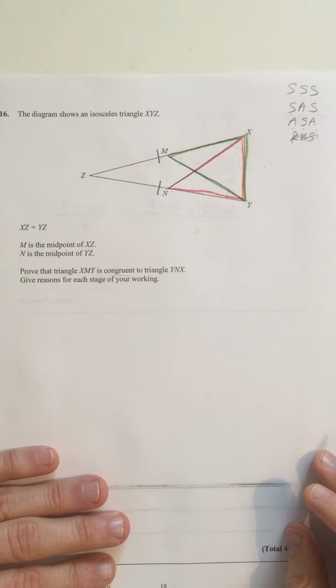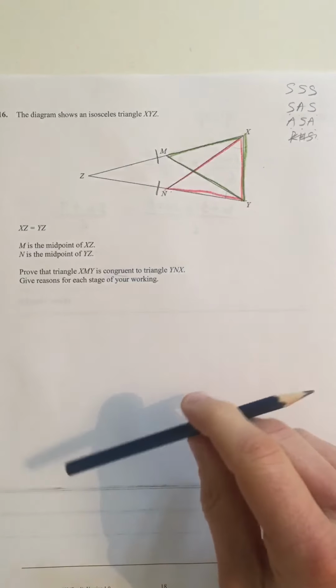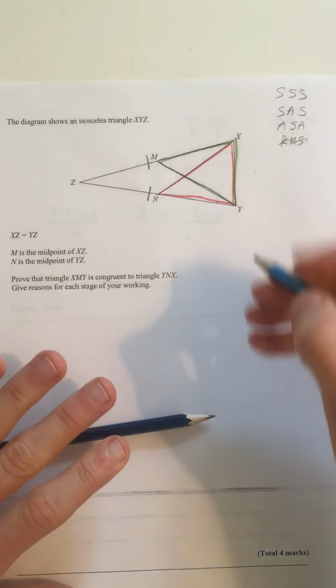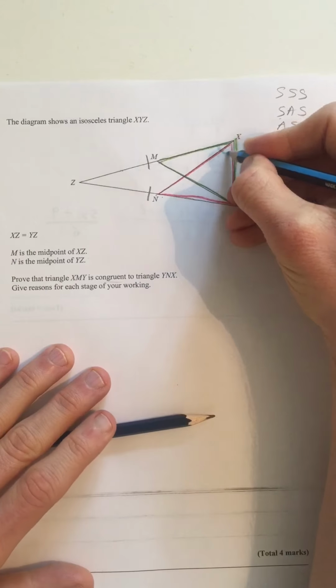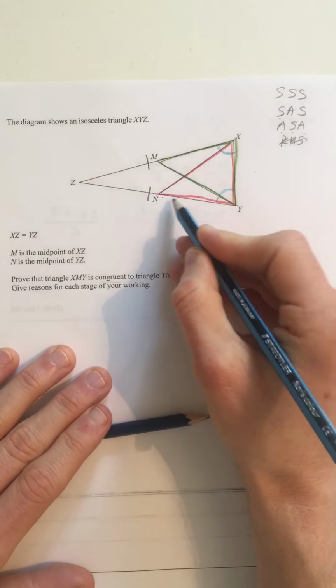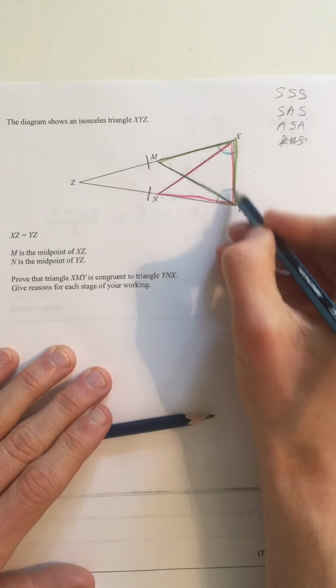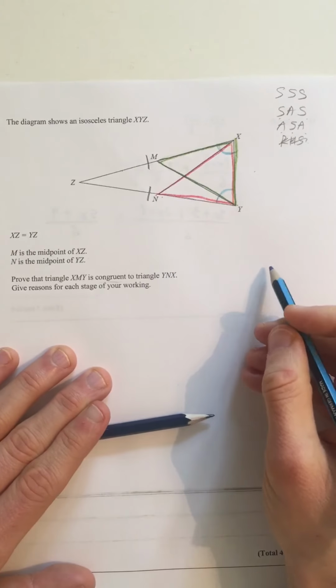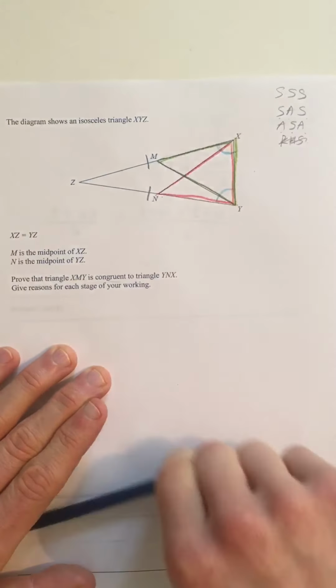Now remember that I said that the base angles in this isosceles triangle are the same. So therefore I know that this angle here is equal to this angle here. So I've already proved that this angle and this angle are the same in both triangles. So let me write this down.